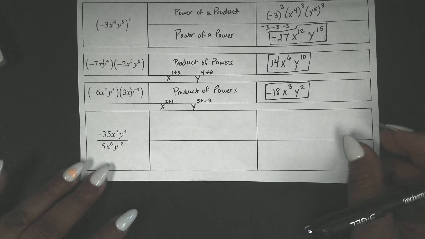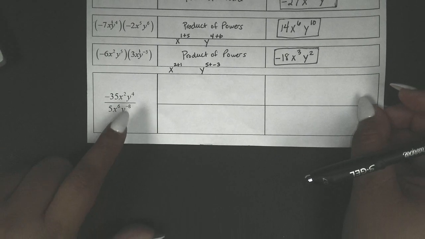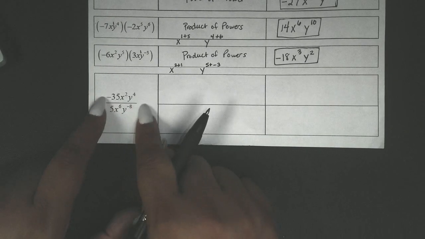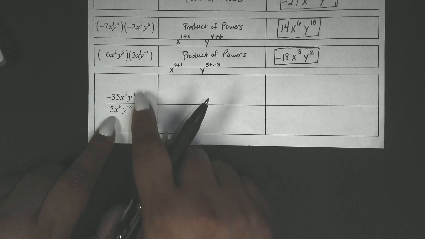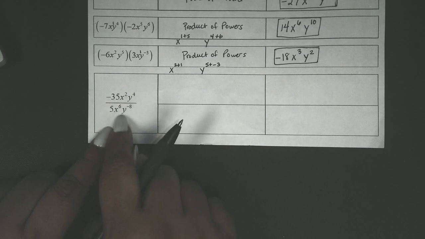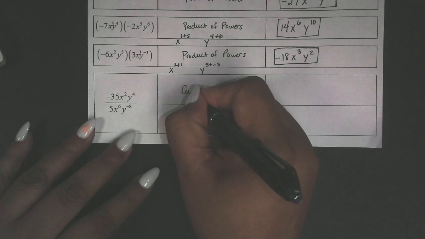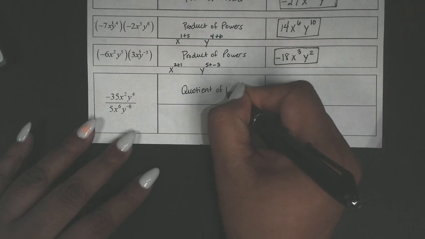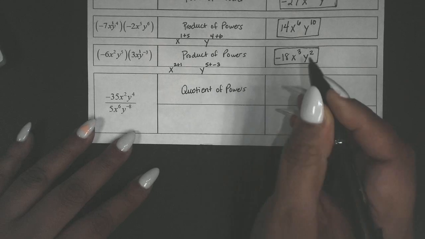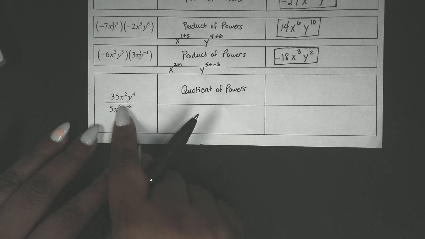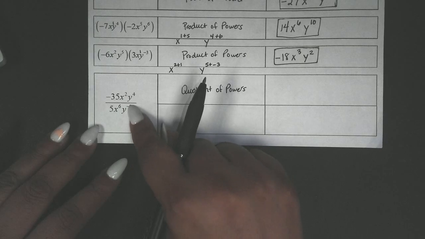Okay, so now let's look at this one right here. Now this doesn't have parentheses around it, doesn't have a power, so this is just a division problem. So this is called a quotient of powers. That's going to be the first step because I see a division problem. Quotient of powers rule. Now, the quotient of powers rule says that because I'm dividing, I'm going to subtract my exponents.